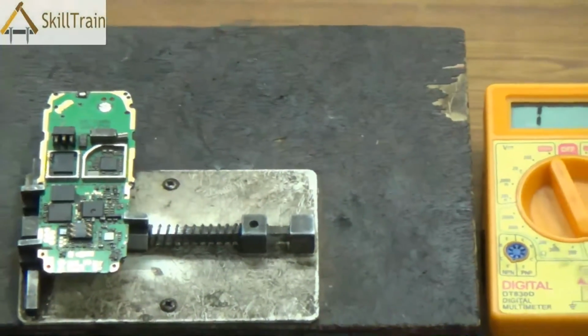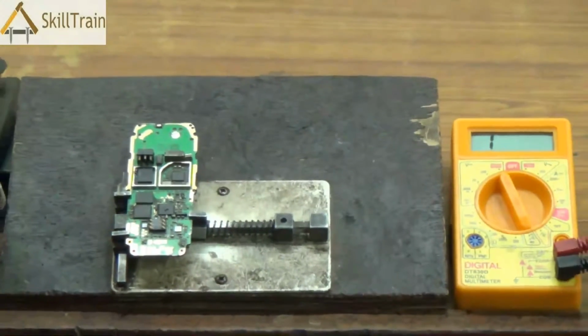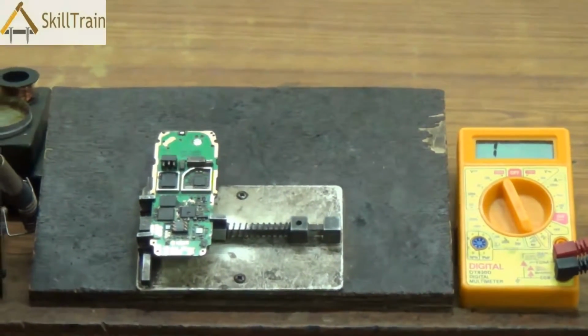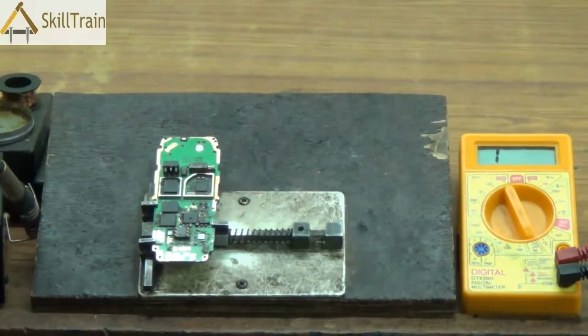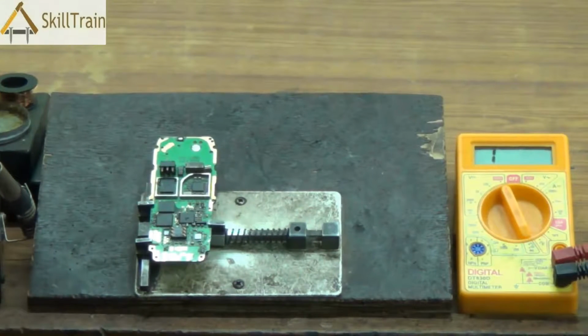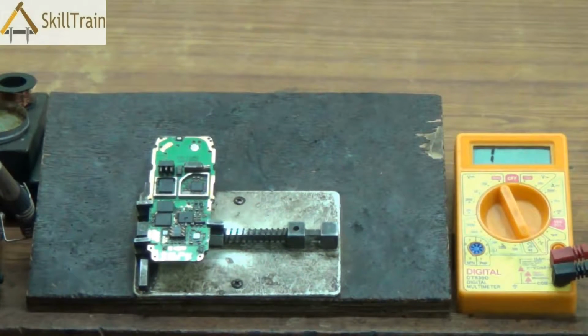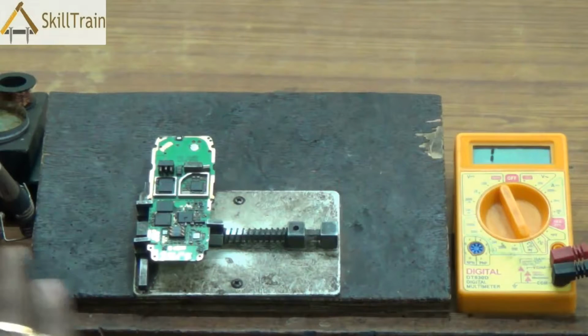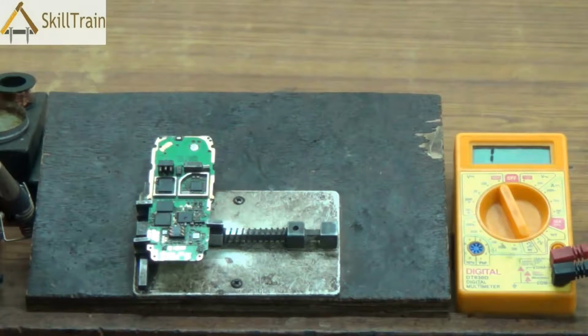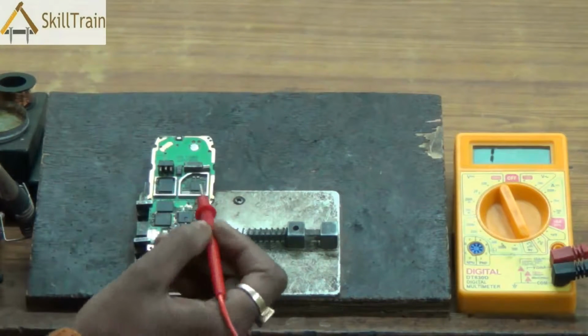And in order to check the connectivity, we will be using the multimeter once again. One of the common settings where we place the multimeter is usually the beep or continuity testing positions. This is how we check the ringer also. We will use the same method to try and test the connectivity between the ringer IC as well as the ringer tip on a mobile PCB.